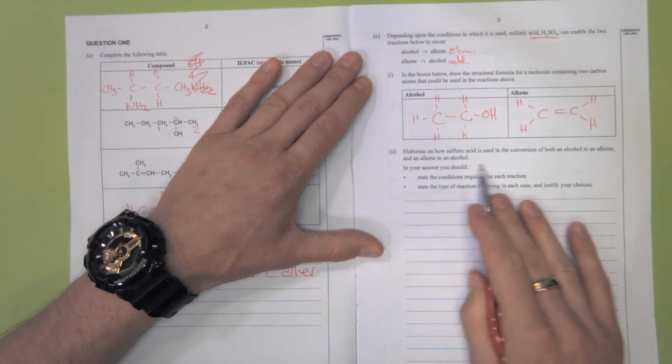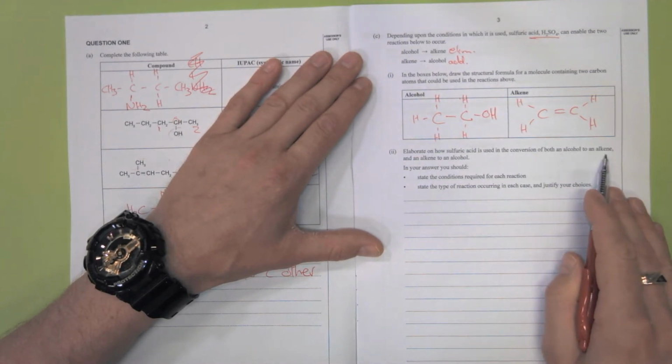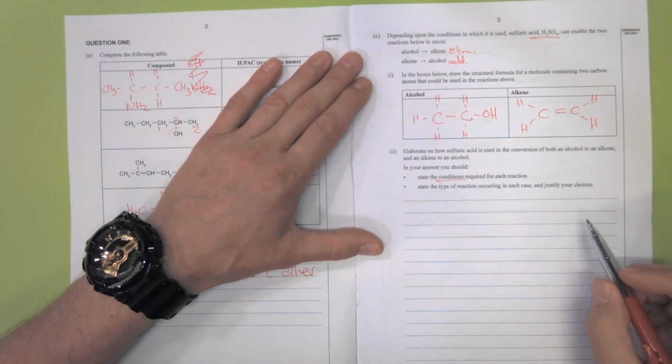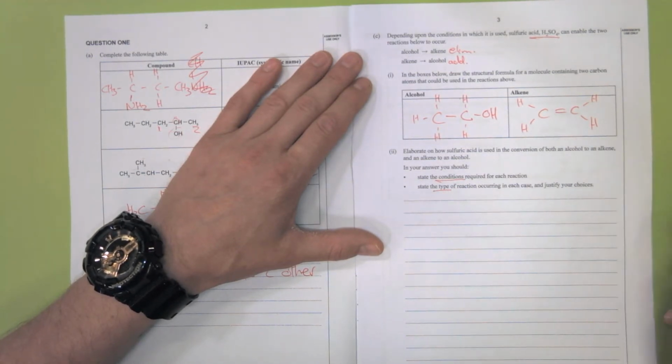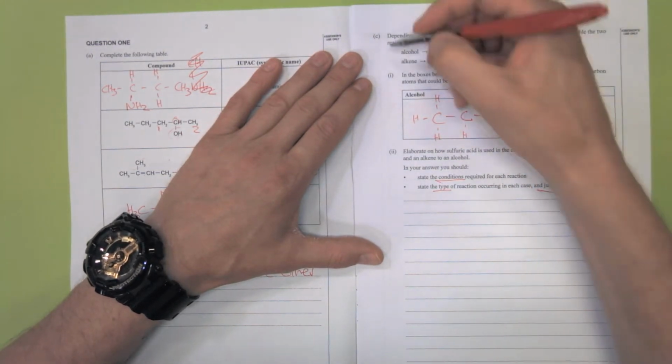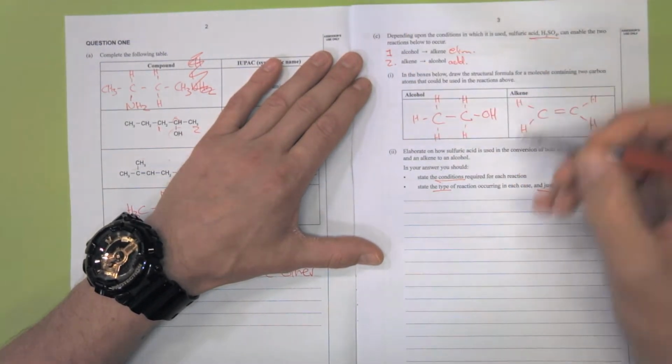Elaborate on how sulfuric acid is used in the conversion of both alcohol to an alkene and alkene to alcohol. Okay, we need to talk about the conditions for these reactions. We need to talk about the type of reaction and justify. Okay, so let's call this reaction 1 and this reaction 2.